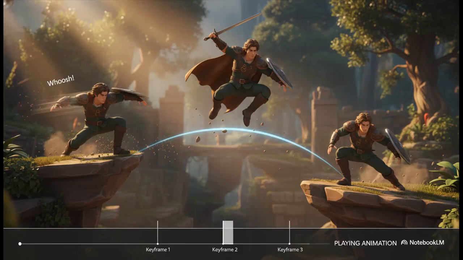And this is where the performance begins. Once that rig is in place, the animators can finally step in. They create movement by setting key poses. We call them keyframes. So you'd set the start of a jump, the very top of the jump, and the landing. The computer then does the heavy lifting of figuring out all the frames in between. It's this perfect blend of art and tech.